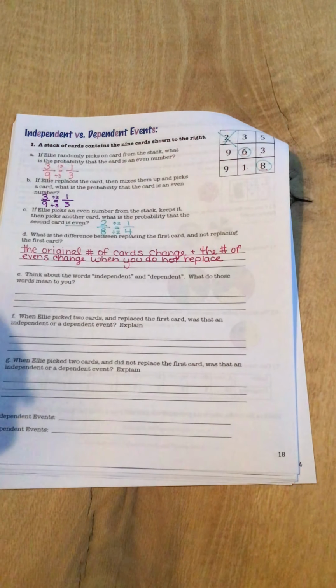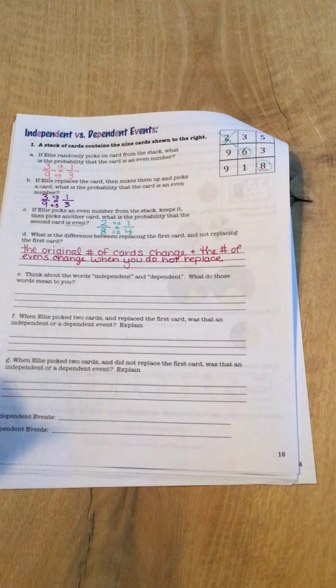All right, letter E. Think about the words independent and dependent. What do those words mean to you? Well, if I am independent, INDEPENDENT, do you know what that means?